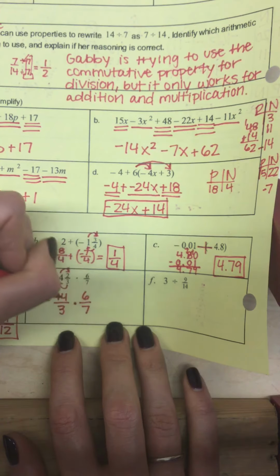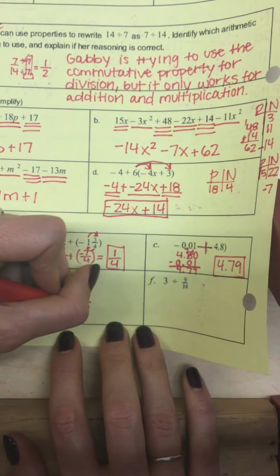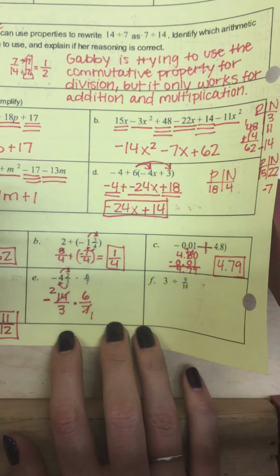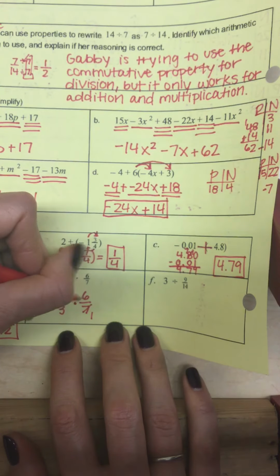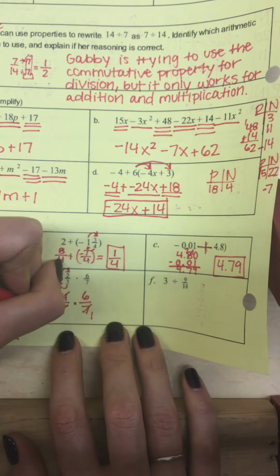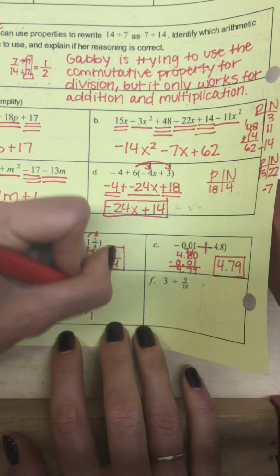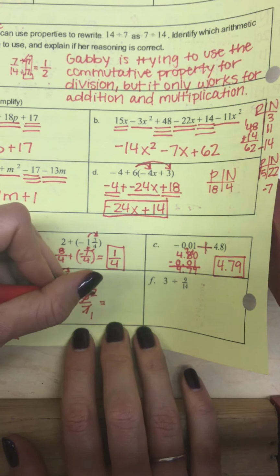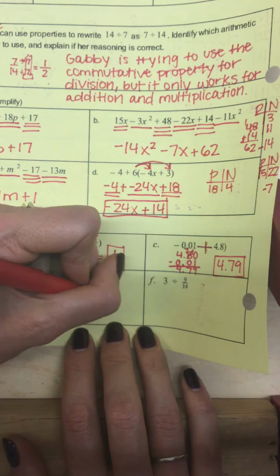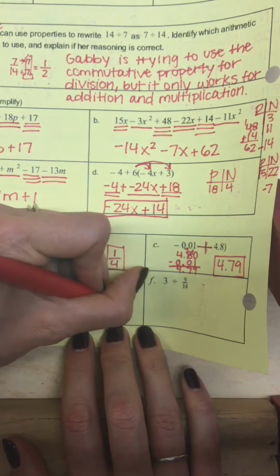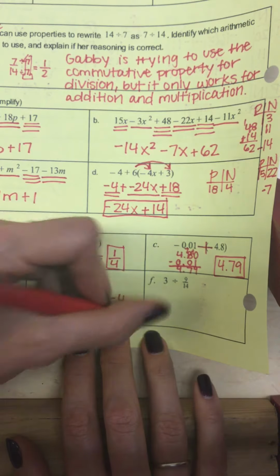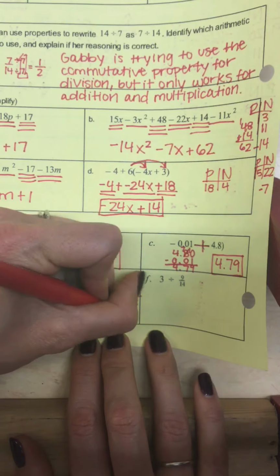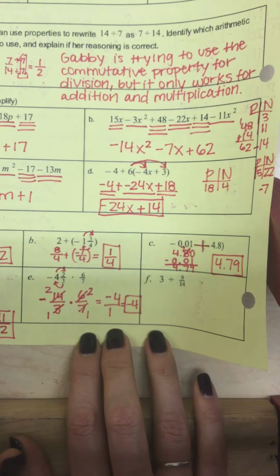Well, I'm looking at the numbers that are across, 7 and 14. Those can both be divided by 7. 7 can be divided by 7 one time. 14 can be divided by 7 2 times. Now I'm going to look at 3 and 6. Well, both 3 and 6 can be divided by 3. 3 divided by 3 is 1. 6 divided by 3 is 2. Now I'm just going to multiply across the top and the bottom. I have a negative 2 times 2. Negative times a positive is a negative. And 2 times 2 is 4. Then I have 1 times 1 is 1. Negative 4 over 1 is the same thing as negative 4.